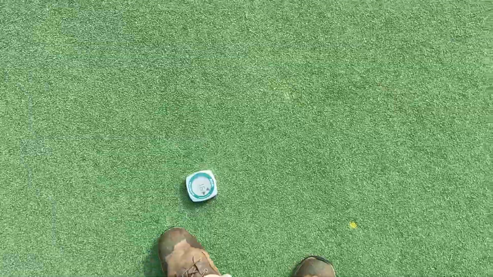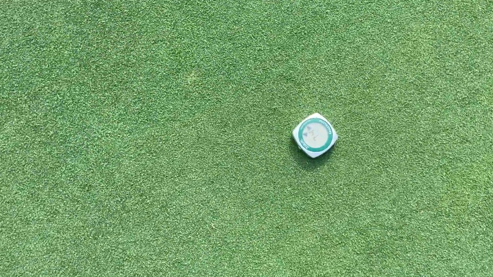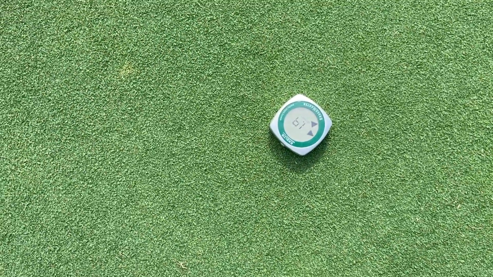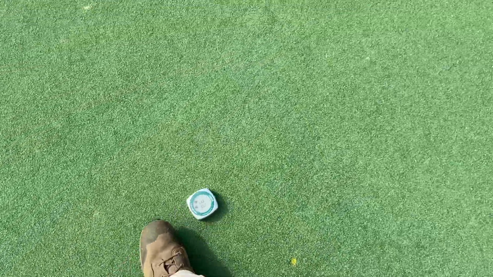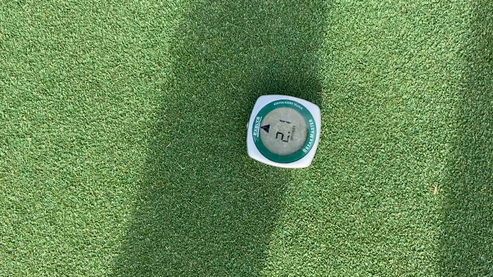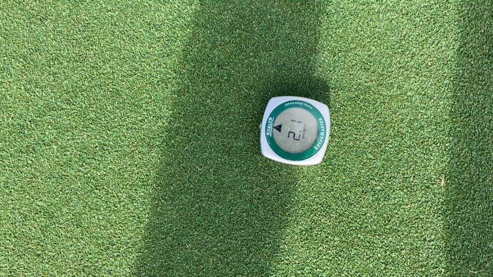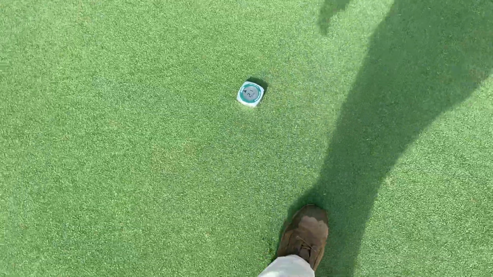So 1.6, make sure we go above the hole, calibrate itself. We're at 2, go back down in front. We're in that 2, so we're nearly a degree within what's recommended as far as hole locations.